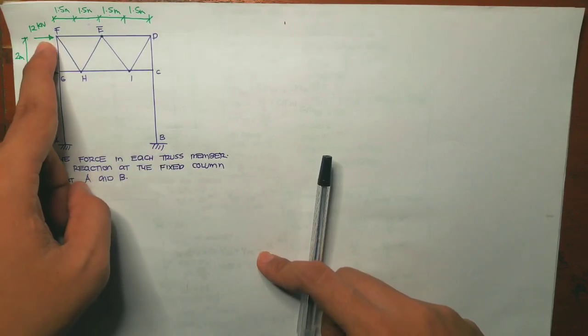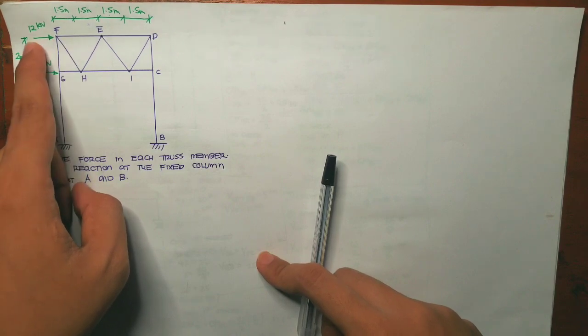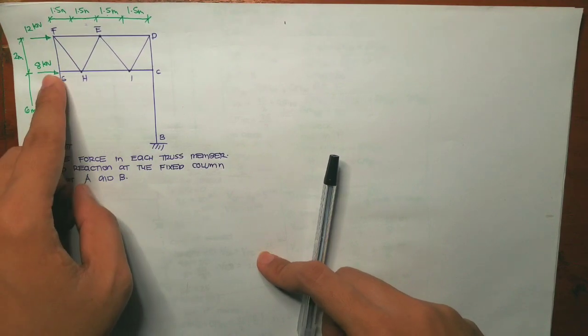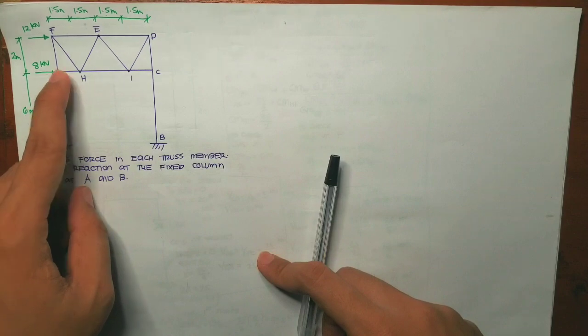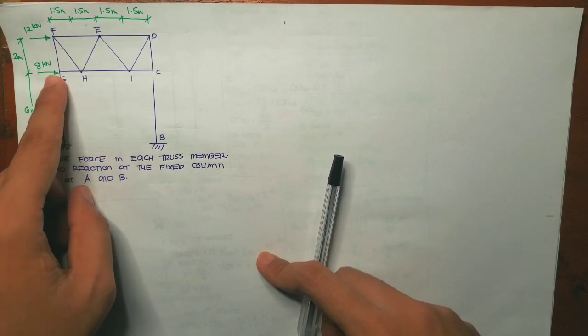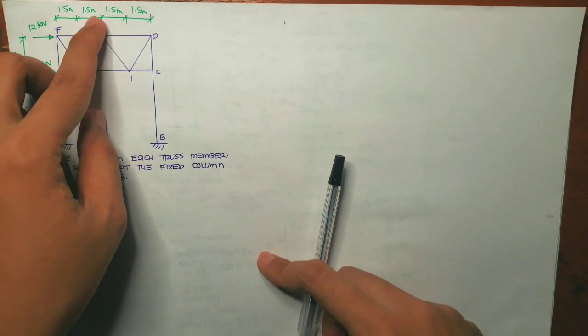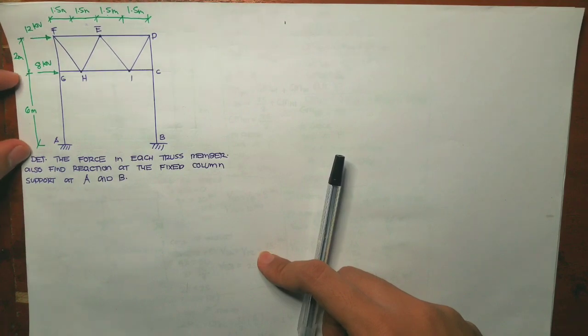You have here an external applied load of 12 kN acting at joint F, which is going to the right. And 2 meters below that, you have an 8 kN acting at point G, which is also acting to the right. Each span of the truss is measured as 1.5 meters, and the height of this column is 6 meters.